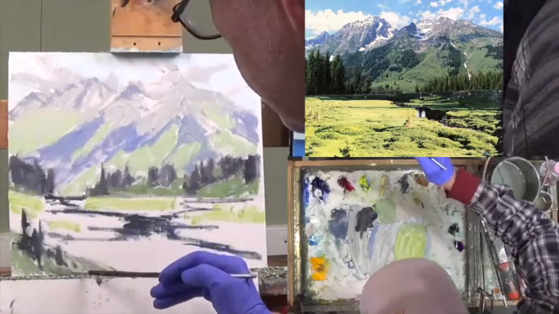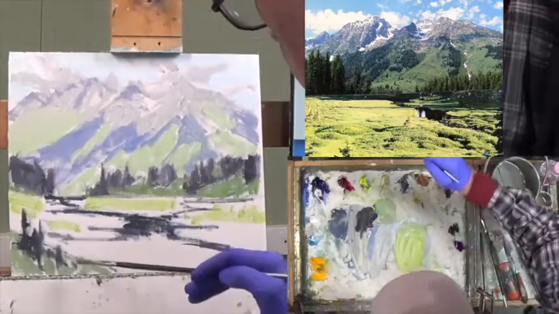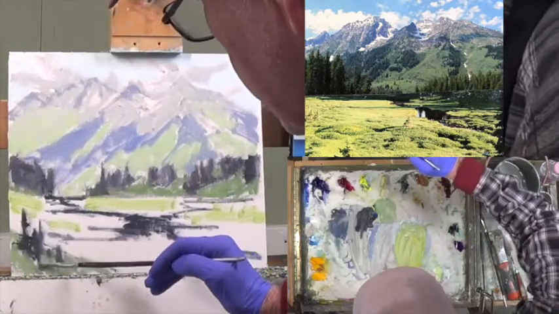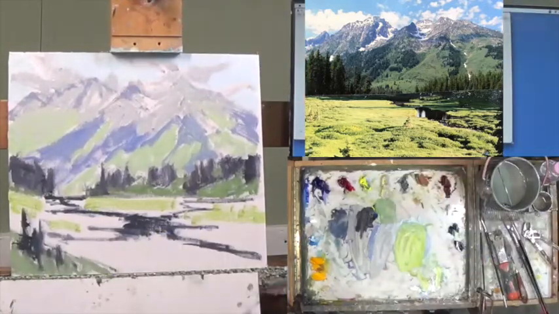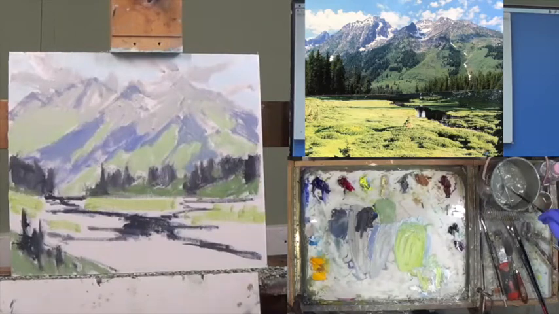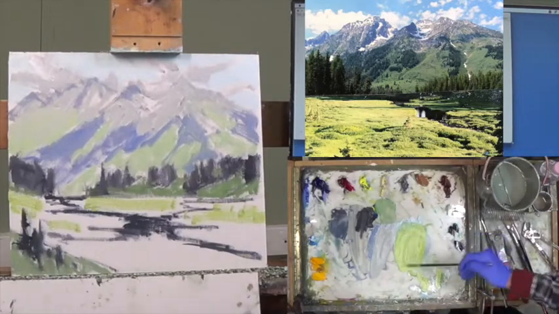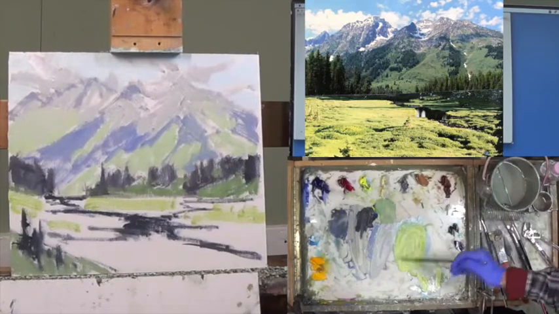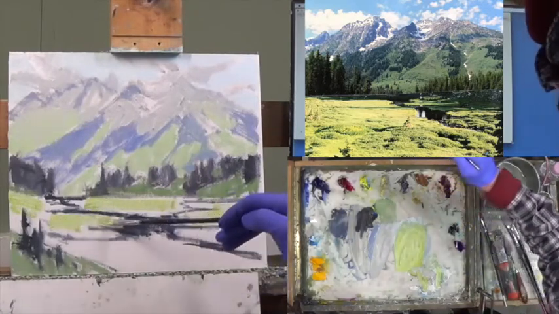And sorry for my chin being in the way, but I have to kind of figure out where these shapes are going to be. Okay, that's enough for right now. Let's go back to putting these nice light yellow greens in. Let's load up on that. Go in thin, and let's let her rip.